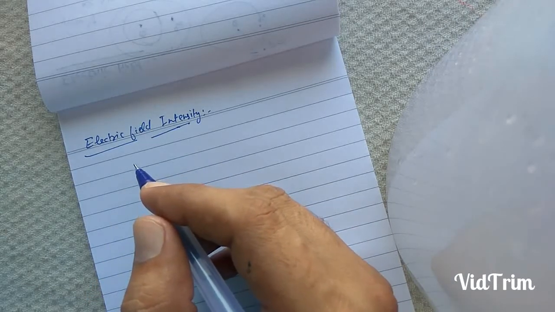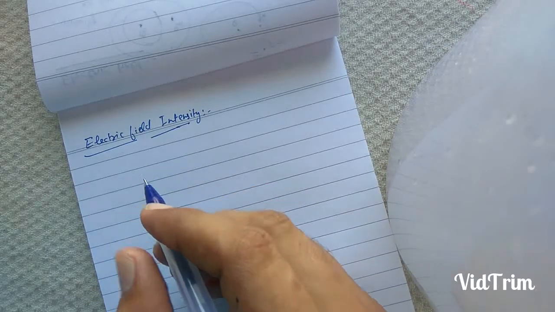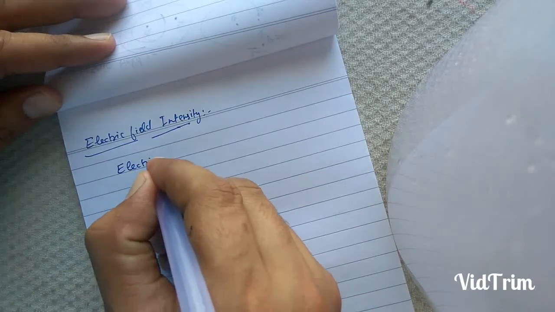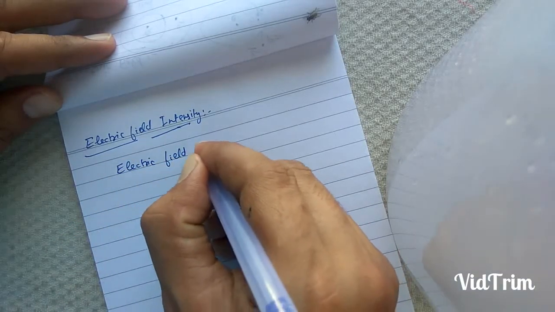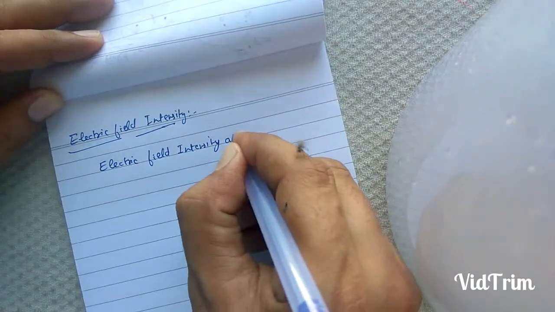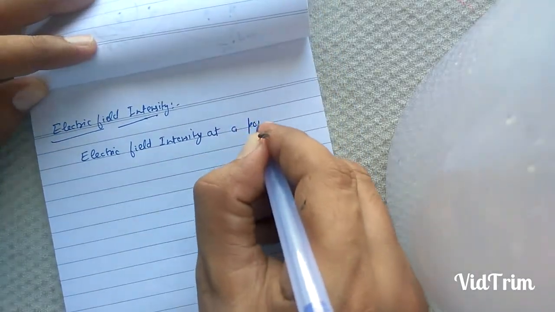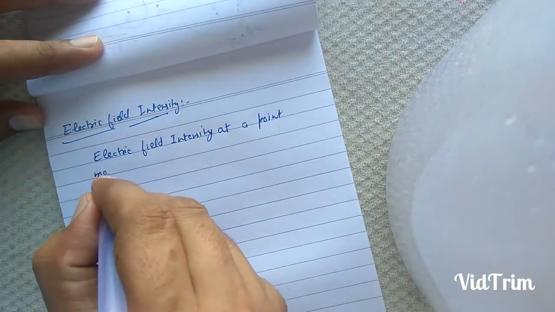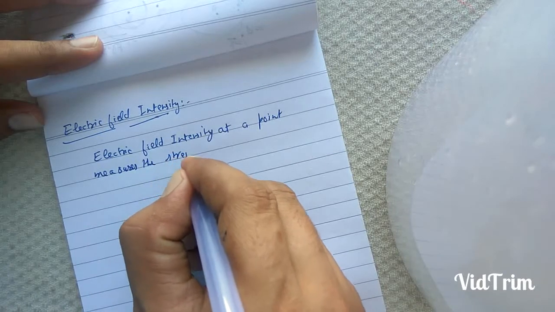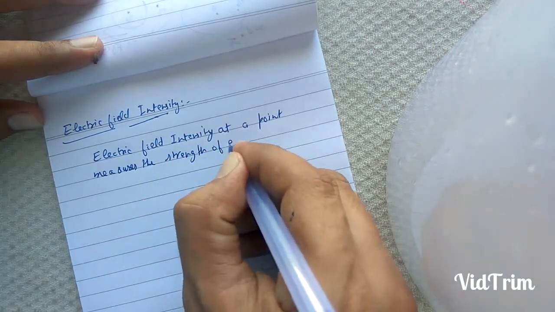Electric field intensity at a point measures the strength of electric field at that point.